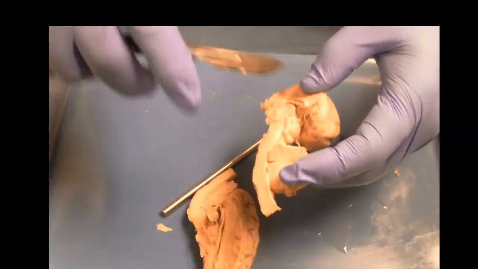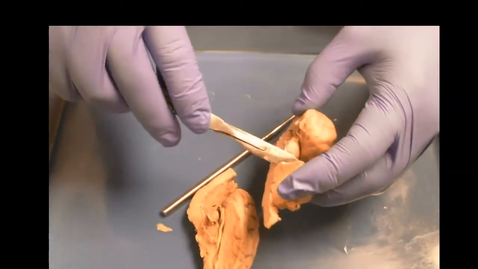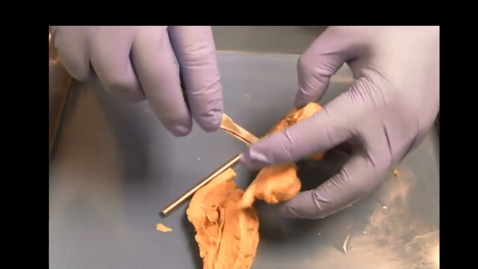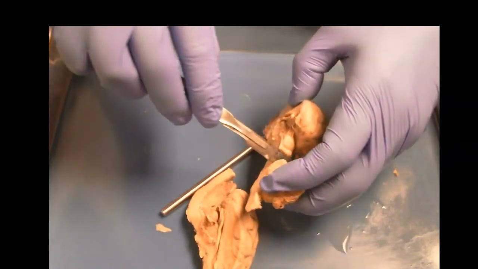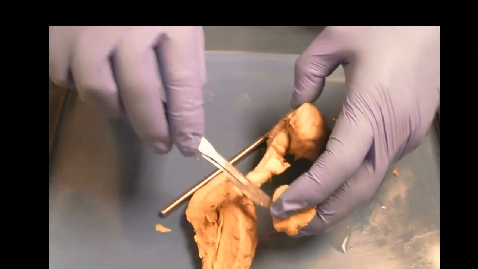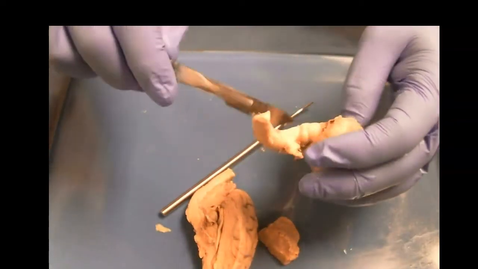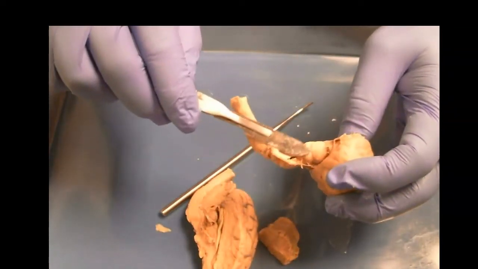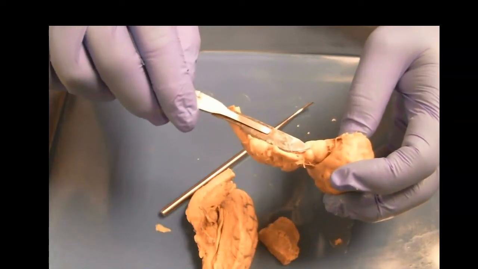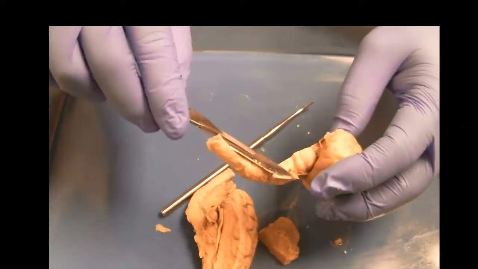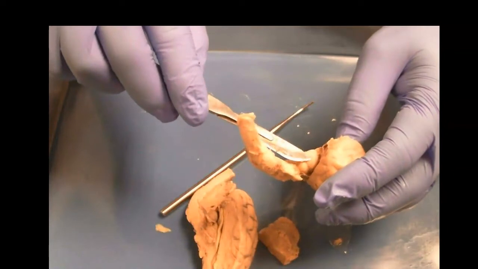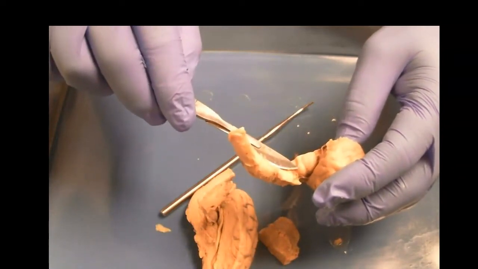So now we're going to take off various parts so we can see more. So let's remove the cerebellum. And now we see back here, this is one half of the quadrigemina, right? Quad meaning 4. And so you have the superior and inferior colliculus.